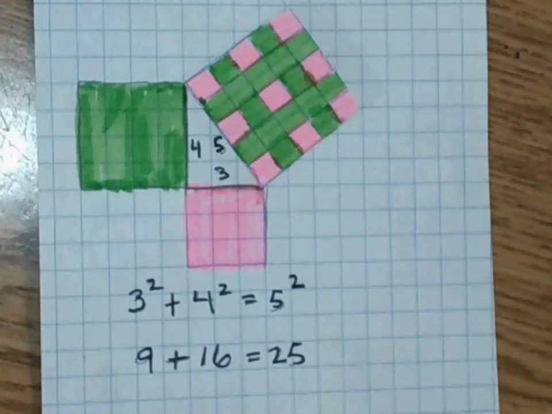Hi, today we're going to talk about how we can prove the Pythagorean theorem. Anytime something is a theorem, it means it can be proven. And there are hundreds, if not thousands, of proofs in the world for proving the Pythagorean theorem.